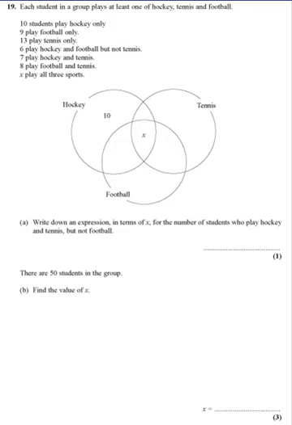Now, they've given it to you the easy way. If they'd said 10 people play hockey, then that would mean that 10 people are in the whole of the circle of hockey, including all the overlaps. But they'd say 10 play hockey only, 9 play football only. So that's making it easier for you. So we can fill in those numbers right away.